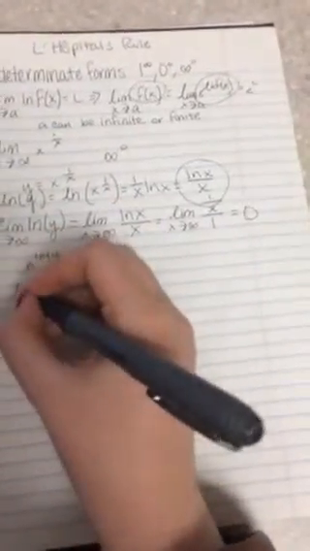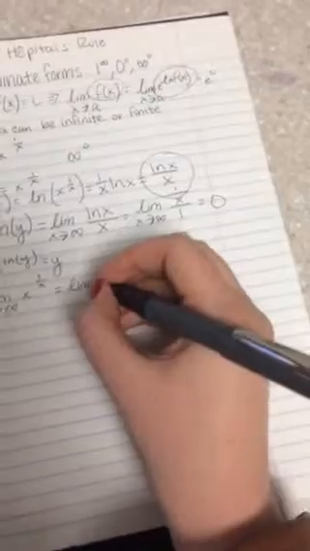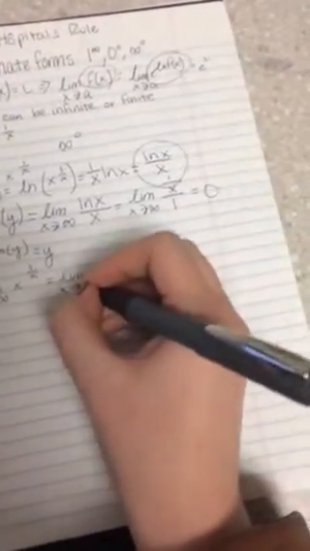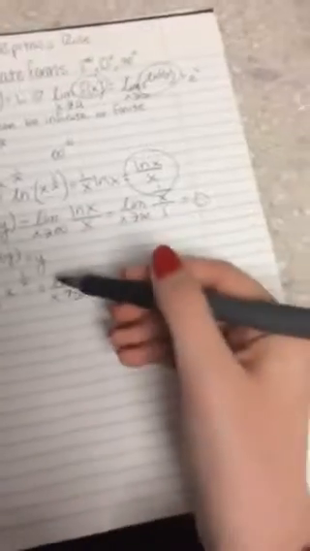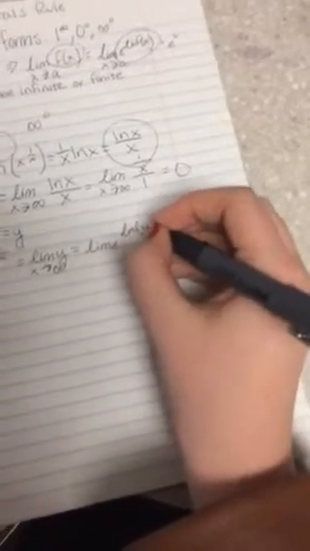So we could write it as the limit as x approaches infinity of x to the 1 over x equals the limit as x approaches infinity of y. And as you can see, since y equals x to the 1 over x, we can just plug that in for this. So y equals the limit of e to the ln y as x approaches infinity. Same thing here, just plug this in for y.